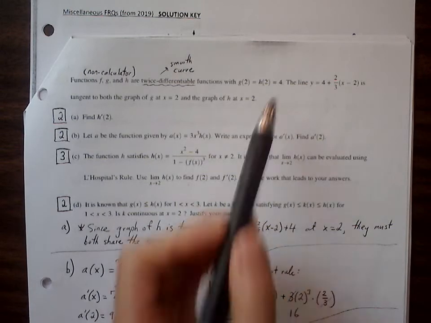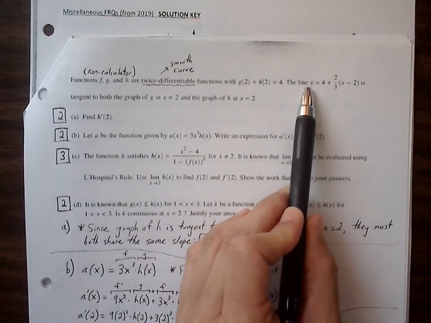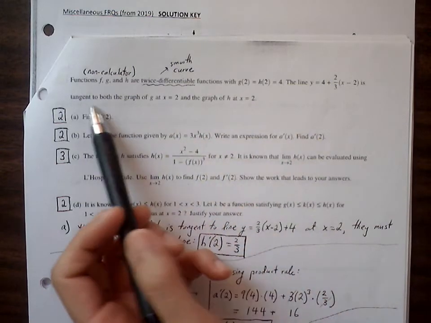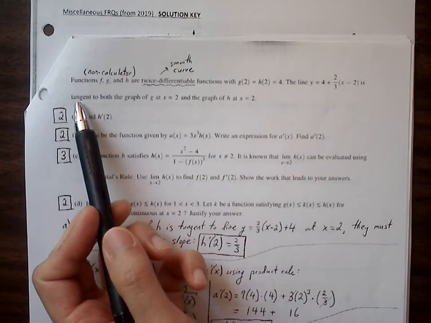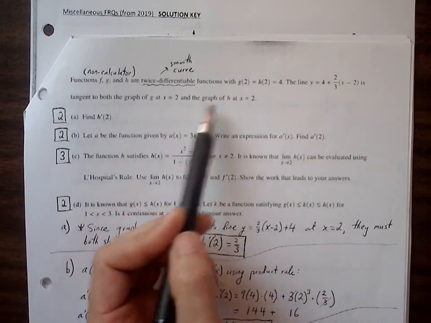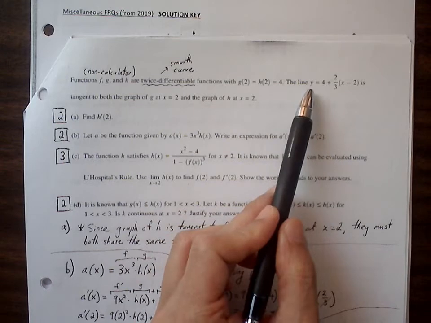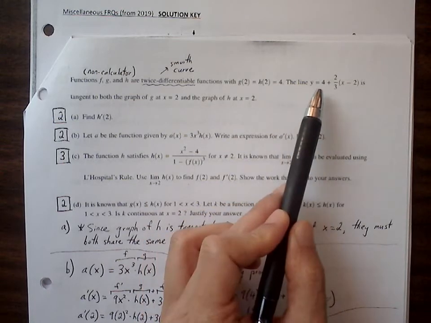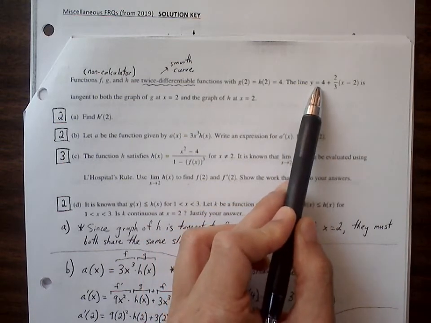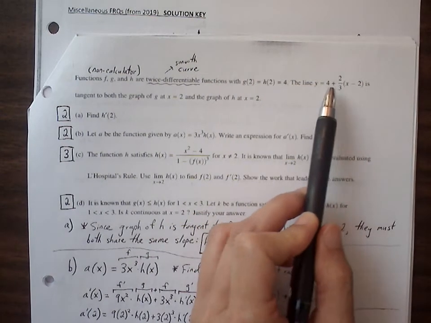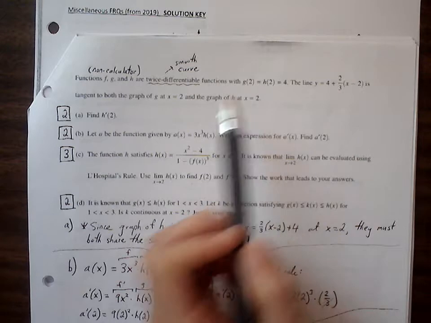So we have the line that is tangent to both the graph of g and the graph of h. That's a hint right there: if the graph of h is tangent to this line, then it must share the same slope. This line is going to share the same slope as the graph of h at 2. So if we figure out the slope of this line, then we know the slope of the graph of h at 2 as well.